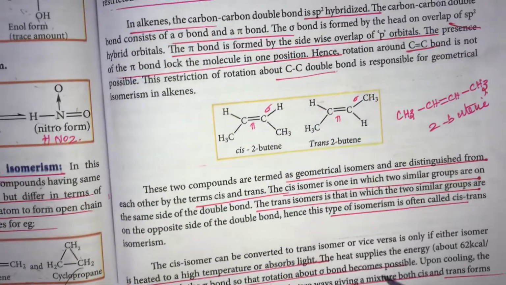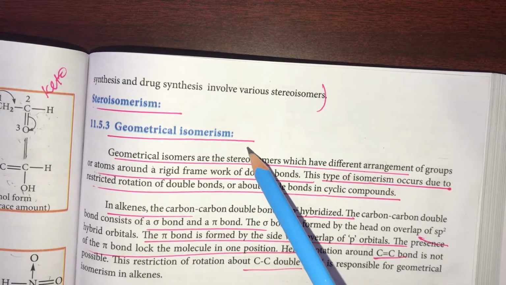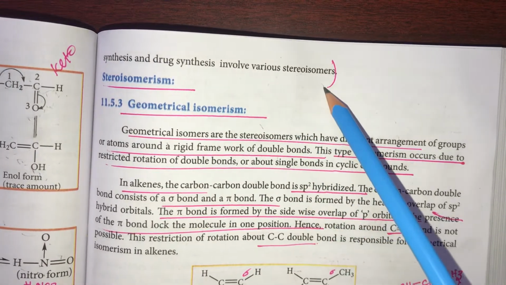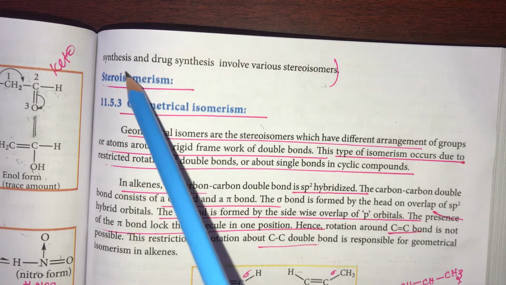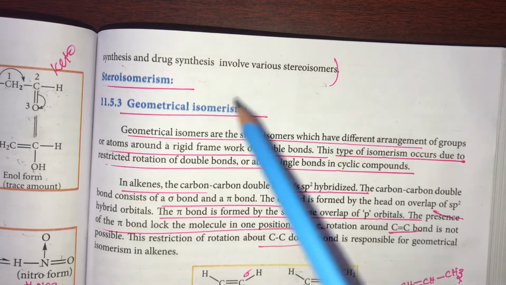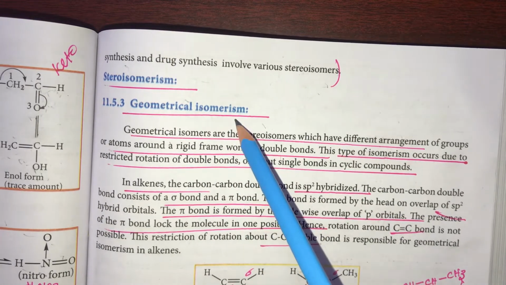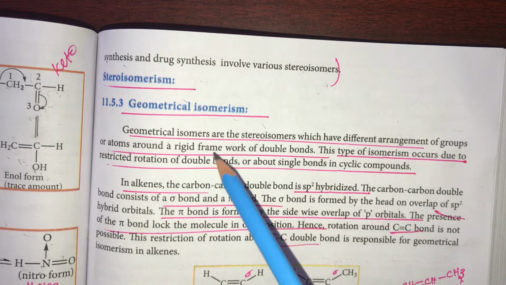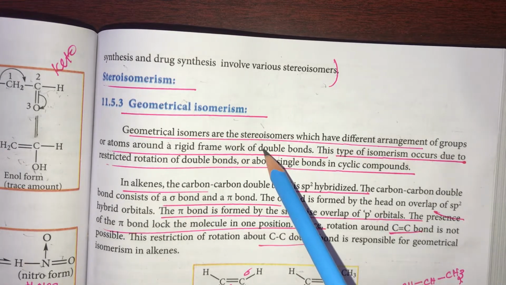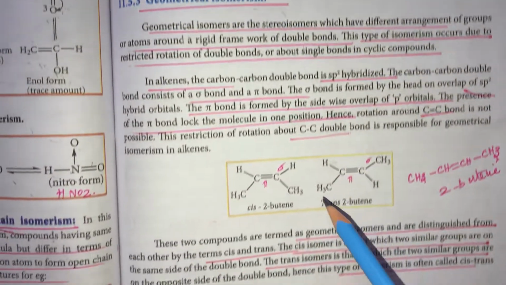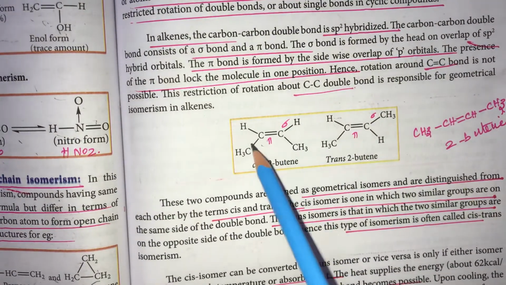In stereoisomers we are going to see the types: geometrical isomerism and optical isomerism. Stereoisomers occur in natural synthesis, and drug synthesis involves various stereoisomers. The first one is geometrical isomerism. Geometrical isomers are stereoisomers which have different atoms or groups around a carbon-carbon double bond.